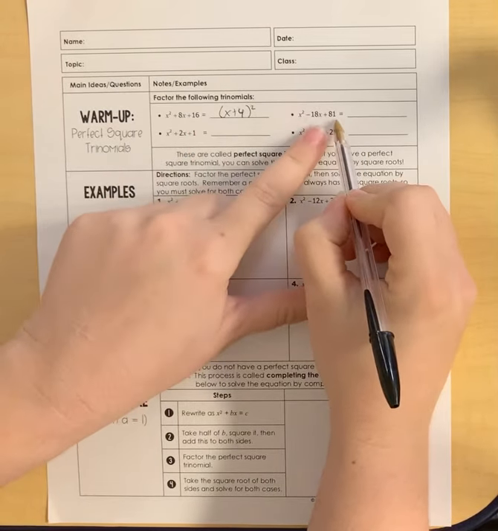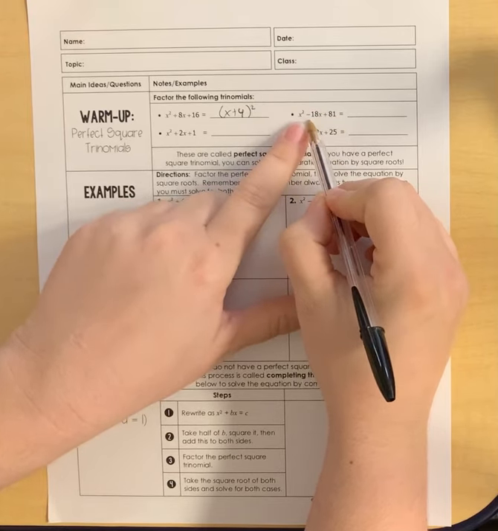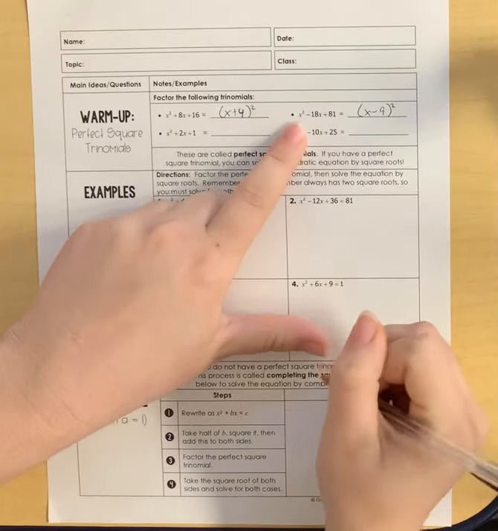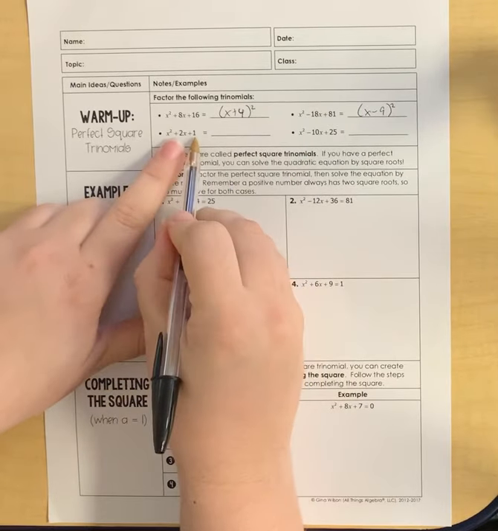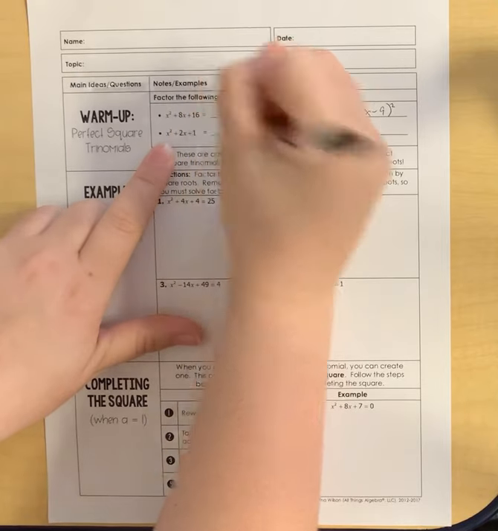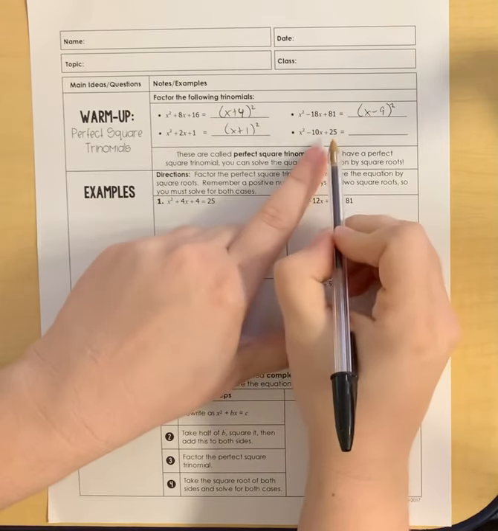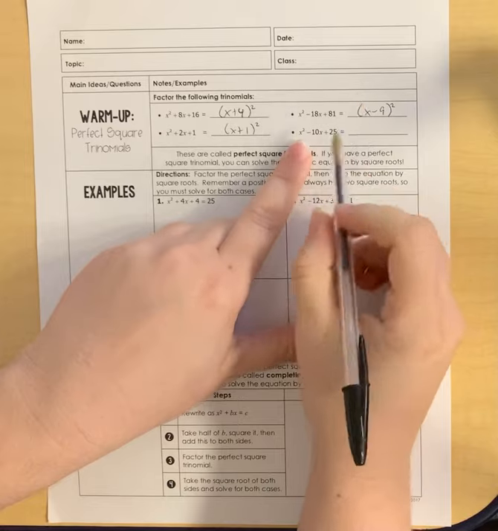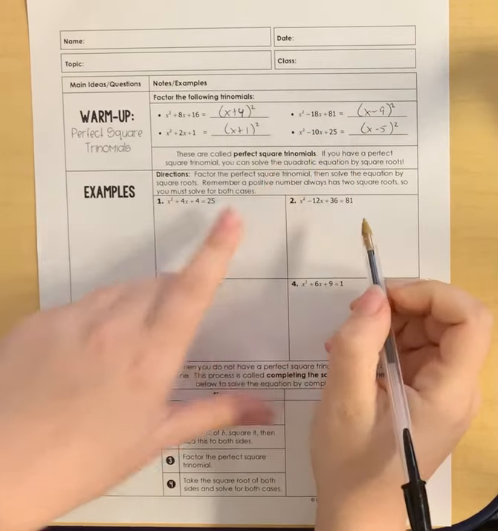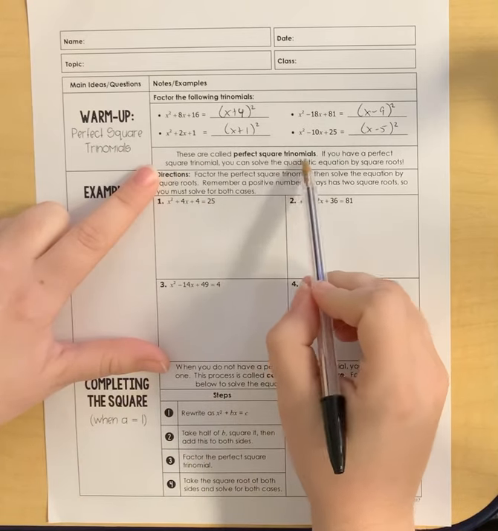Okay, on this one, what multiplies to get 81 and adds to get negative 18? Negative 9 and negative 9. So x minus 9 squared. What multiplies to give you 1 and adds to give you 2 is 1 and 1. You say x plus 1 squared. What multiplies to give you 25 and adds to give you negative 10 is negative 5 and negative 5. So you say x minus 5 squared. Okay, these are called perfect square trinomials.